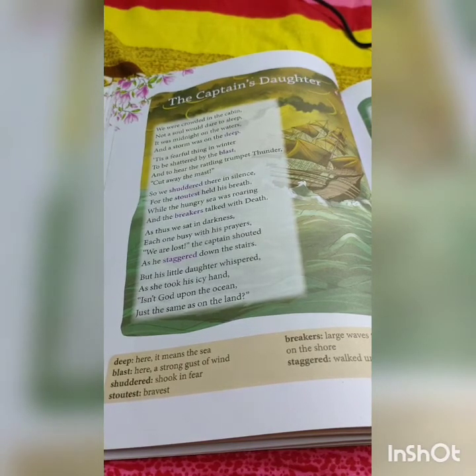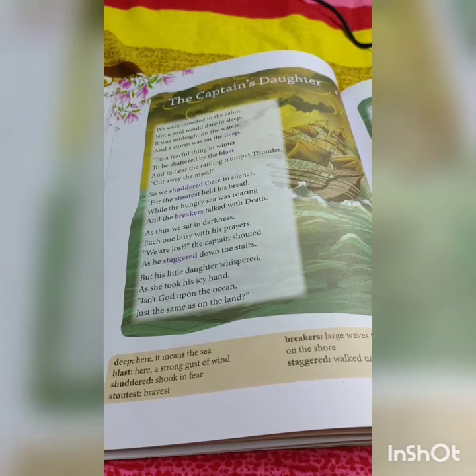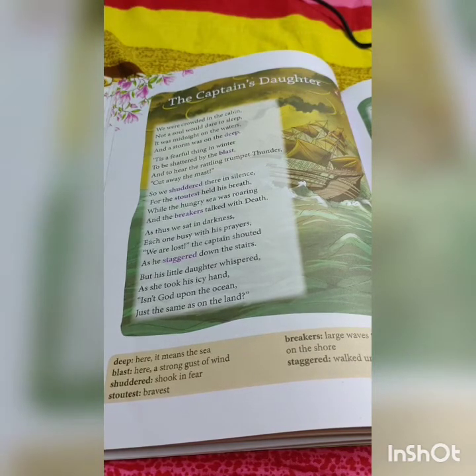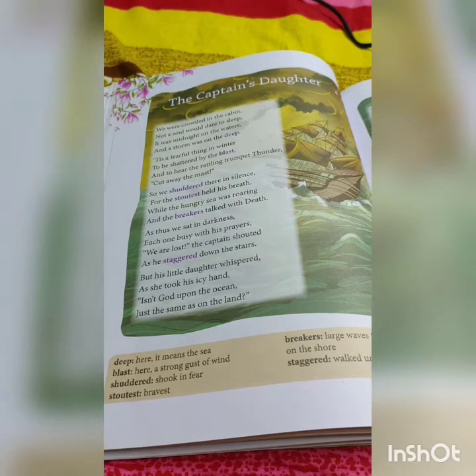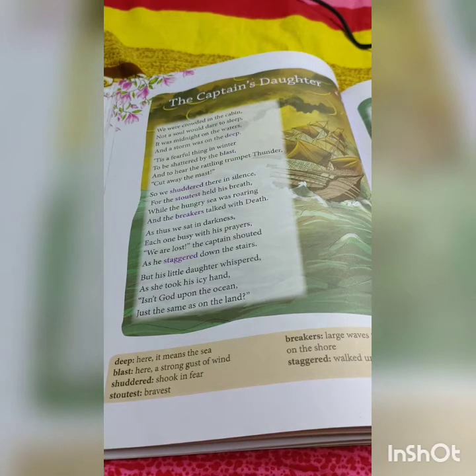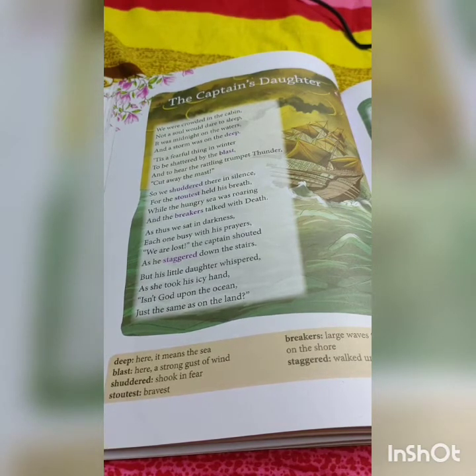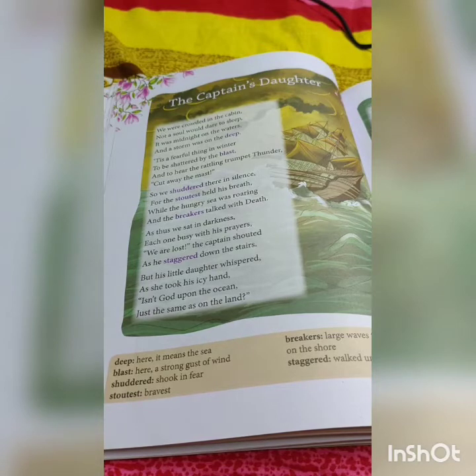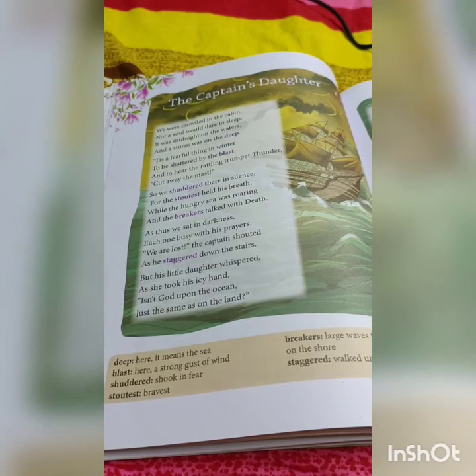So it seems that the mast is being broken by the thunder, by the storm, and it is a very fearful thing if the ship shatters, if the ship breaks, as they will all fall down and they will drown in this deep sea. Okay, so we shuddered there in silence, and the stoutest held his breath, while the hungry sea was roaring and the breakers talked with death. See what has happened next?